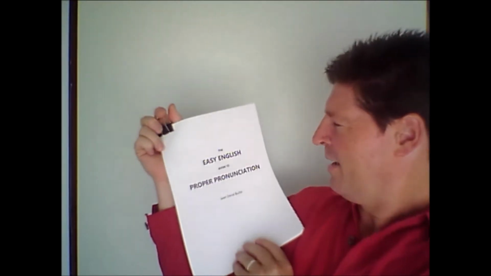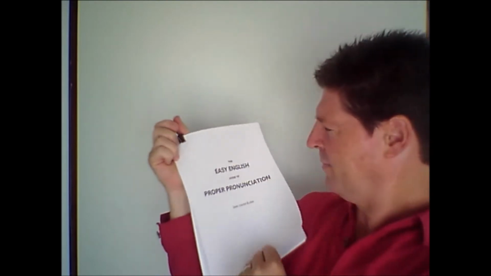So let's have a look at the guide. I've got only a proof copy here. I'm waiting for them to come from the printers. If you're quick, you'll probably get one before me. This is the title page. Legal stuff. Don't forget to read that.